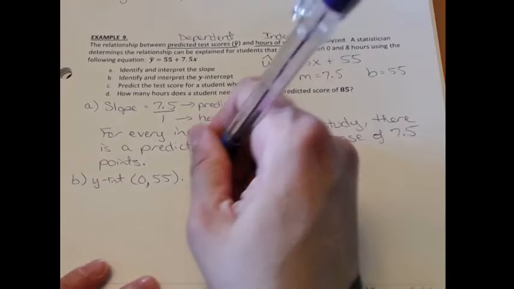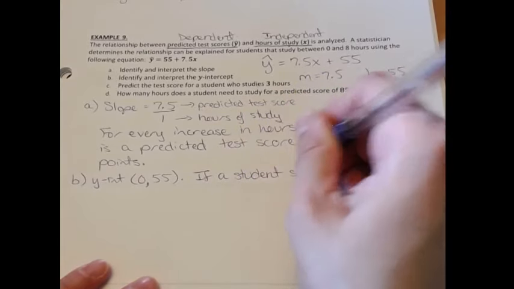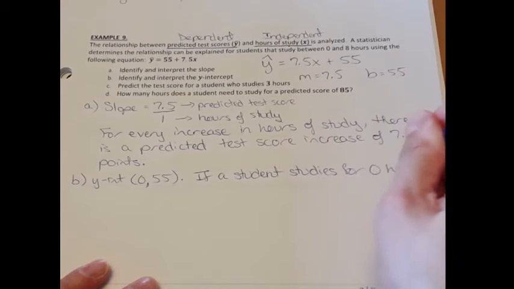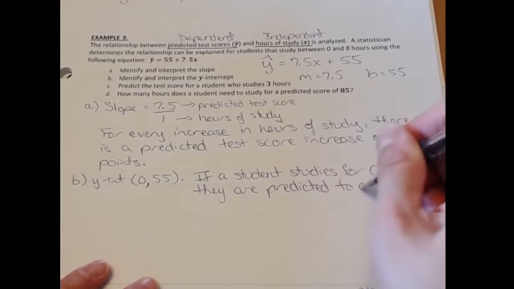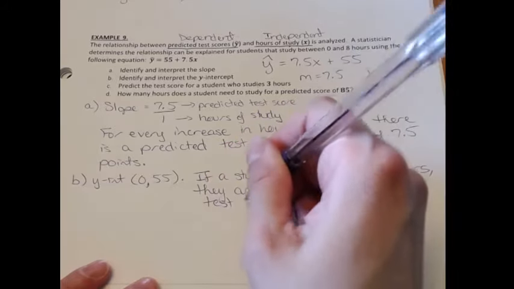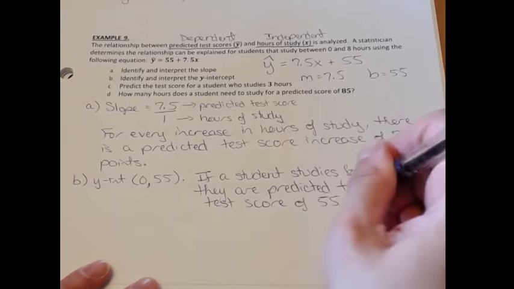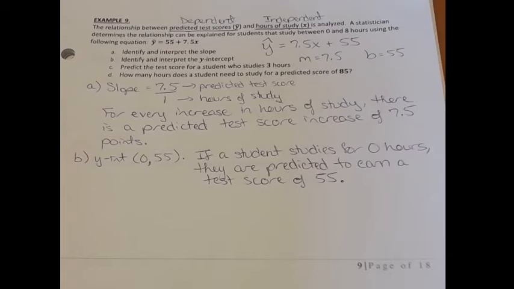So what this says is, if a student studies for 0 hours, they are predicted to earn a test score of 55. You can say if the student doesn't study at all, it is predicted that that student will earn a 55. And that's according to this formula. Obviously, this formula was based on statistics that the statistician collected. And we're using that to predict what the test scores are for this particular test. This is not just for any test, it's for a particular test.